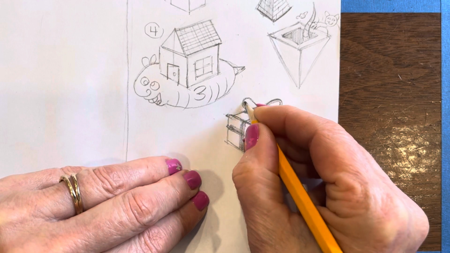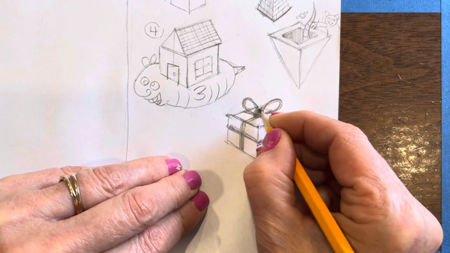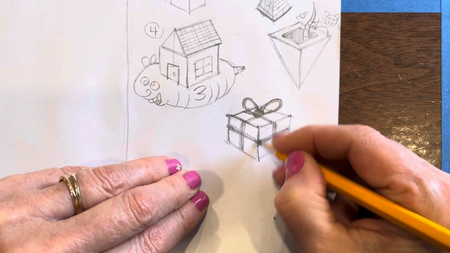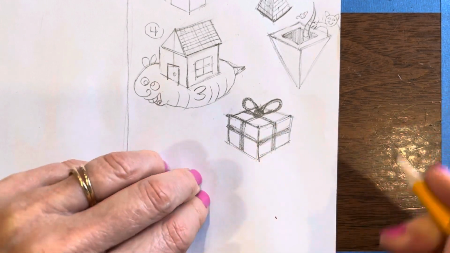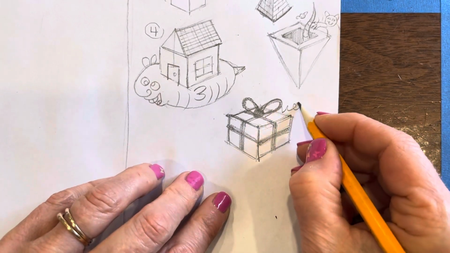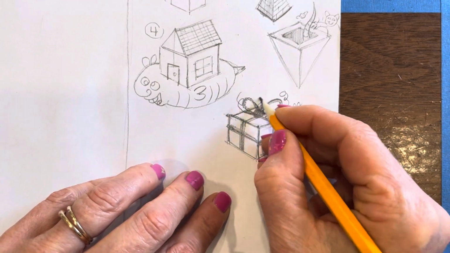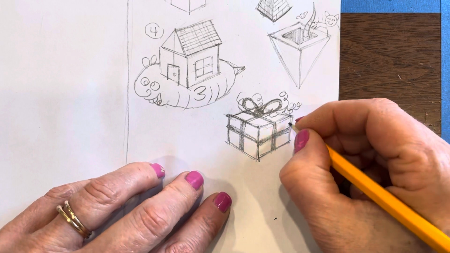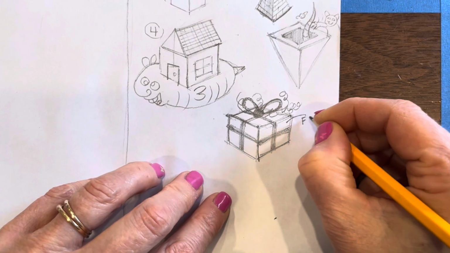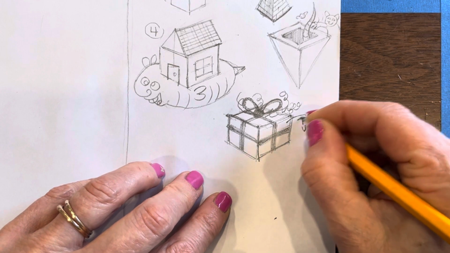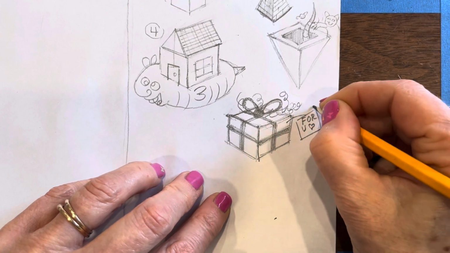You guys are amazing. Thank you for trying these. They're tough, and I really appreciate you trying this. I'm so proud of you. So that's a bow with a crinkle. I'm not really good with this. Let's just make some crinkly stuff on it. Whee! And who is it for? For you. Aww.